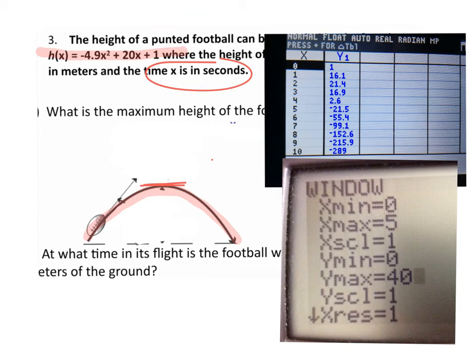So here's the viewing window which I decided to use. I saw that after 5 seconds the height of the football became negative, so I went from 0 to 5 for my x's, and then the highest value of y I saw is 21.4, so I went up to 40 just to kind of play it safe.